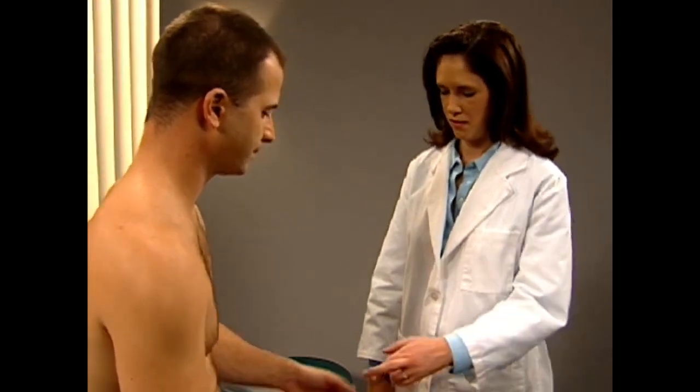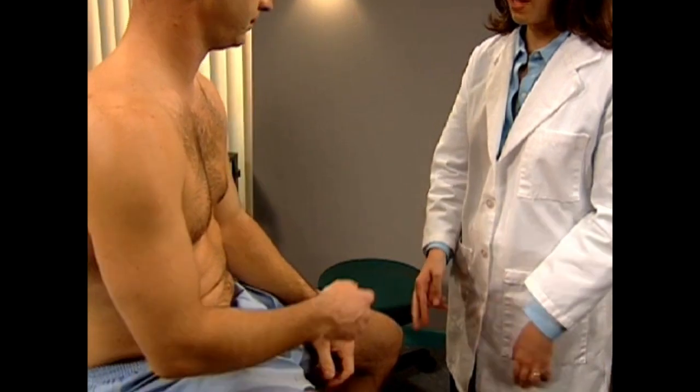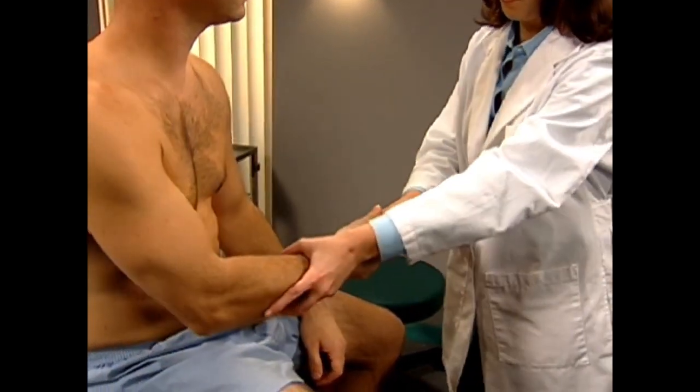Now I need to check the strength of your hand. To test hand strength, I'm gonna give you my fingers to squeeze, okay? Grip your fingers tightly. Finger extension, pull away. Good, and with the right hand? Finger abduction, adduction, and thumb opposition can also be tested for strength.